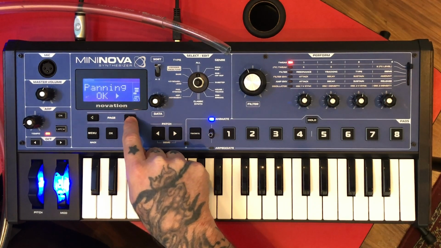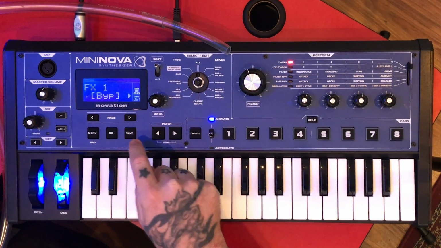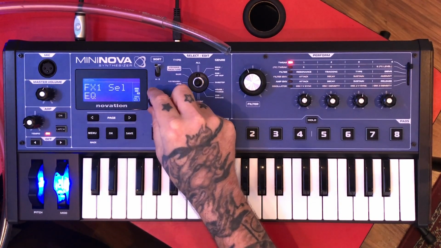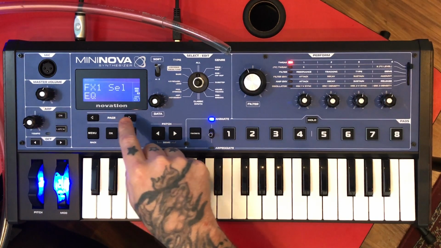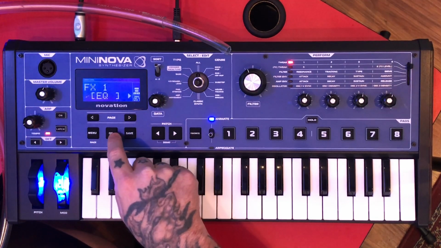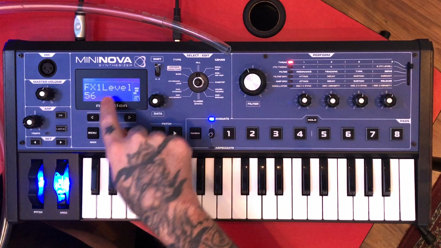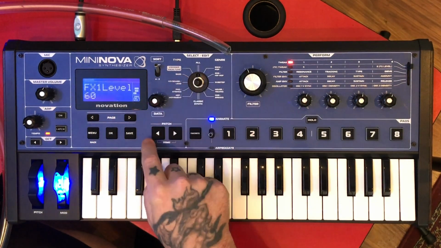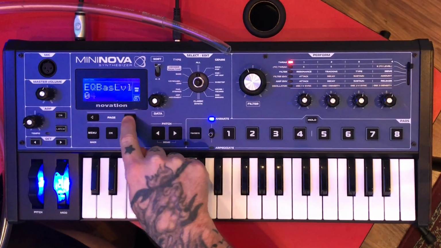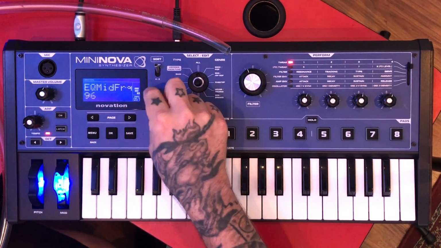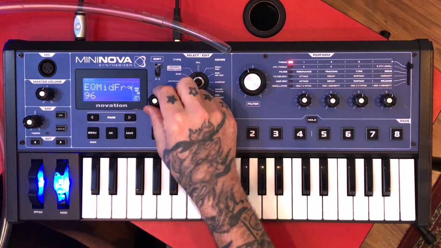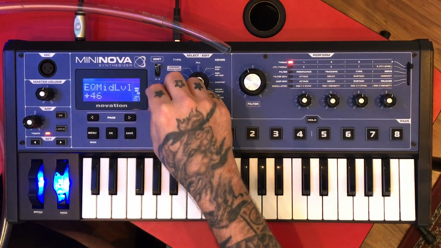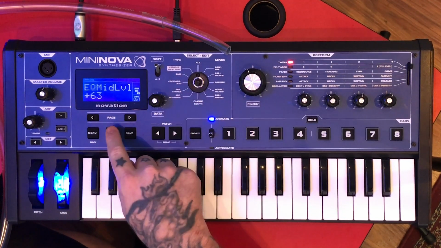Now panning, we're not panning, only using one side anyway. Let's go to effects 1, it's bypassed, hit OK. Select EQ. When you go into EQ, hit OK. We're going to set the FX1 level to around 50, 60. Arrow to the right, skip the bass frequency. Go to the mid frequency and set that to 96. Arrow to the right again and set the mid EQ level all the way up to 63.